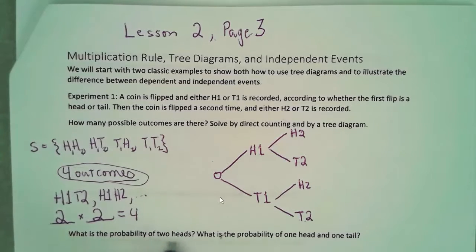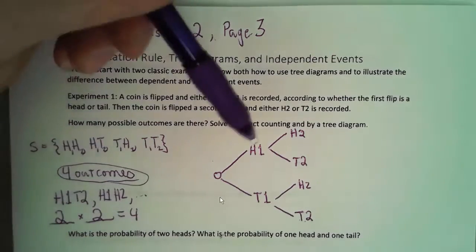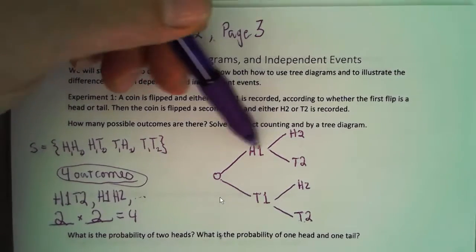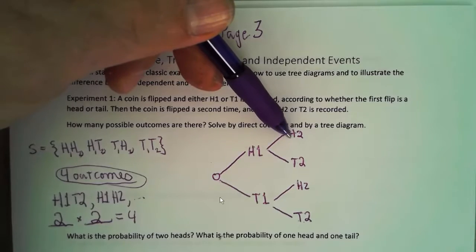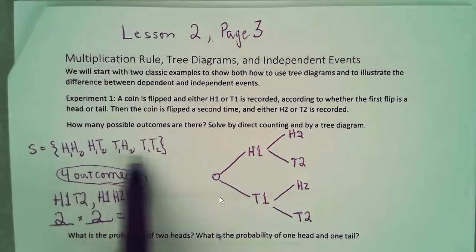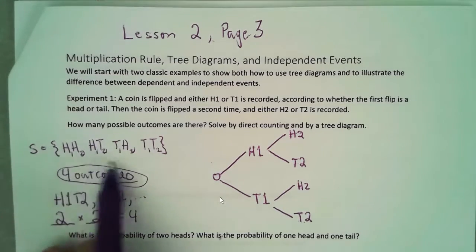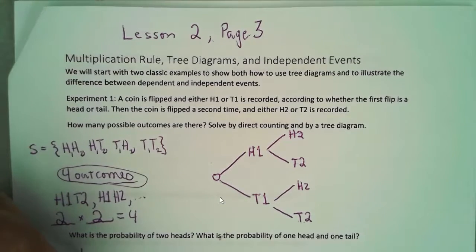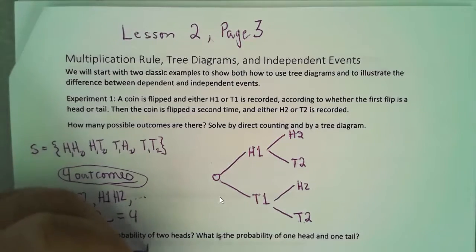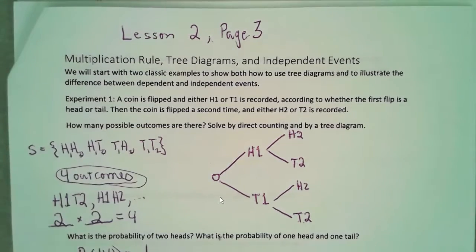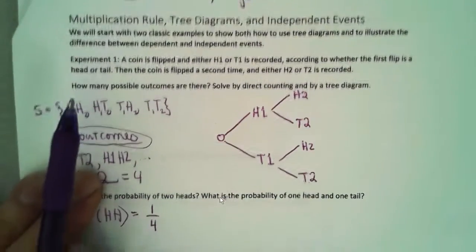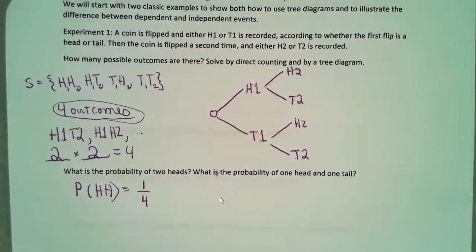Now the question is, what is the probability of getting 2 heads? Well, there's only one way of getting that. In the tree diagram, that would mean we landed here. We got a head on the first flip and a head on the second flip. Now, we're used to doing it this way, where we say these are equally likely outcomes. Of the 4 possible outcomes, exactly one of them gives us a head followed by a head.